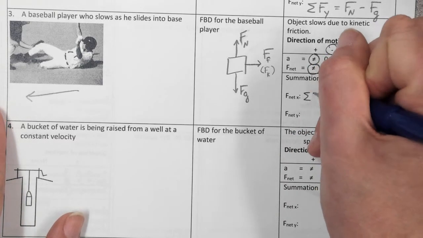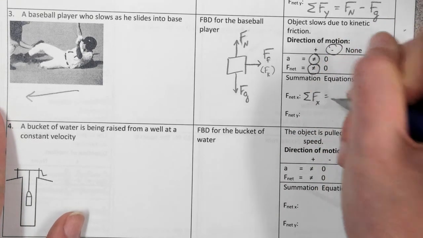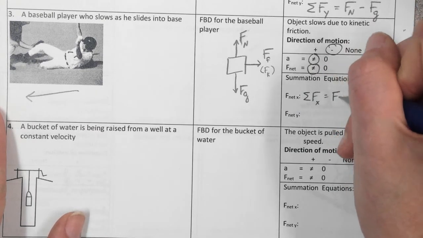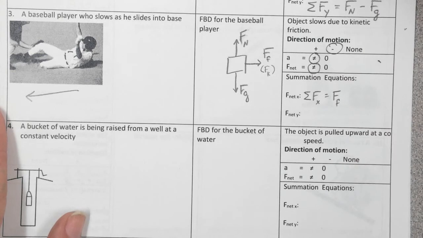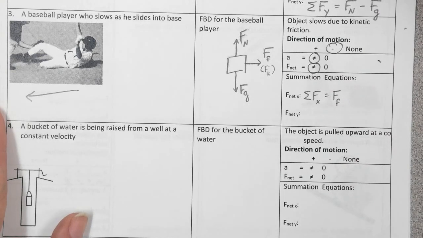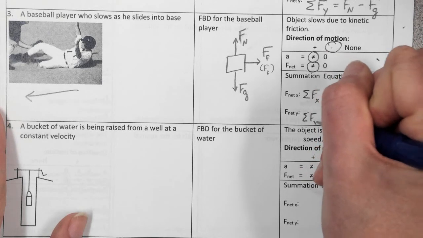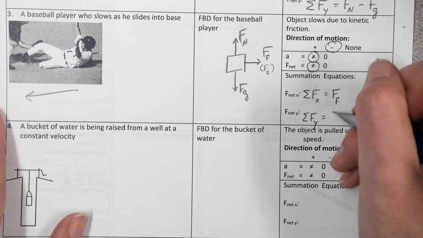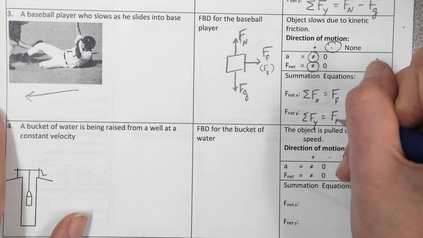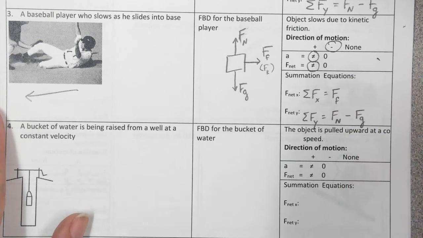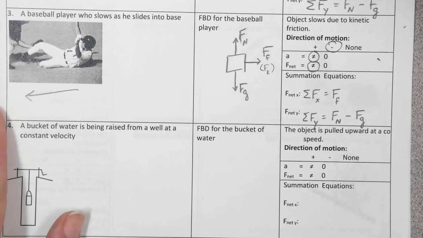In the x direction, what forces do we have? Force of friction? Is that it? Yes. What about in the y direction? Normal force from the surface minus the force of gravity, minus because gravity is going down.